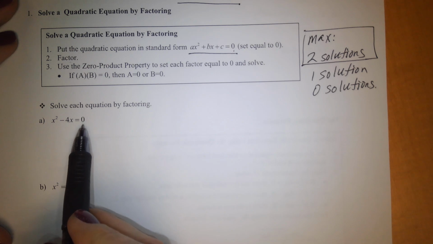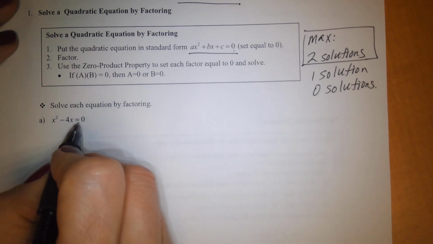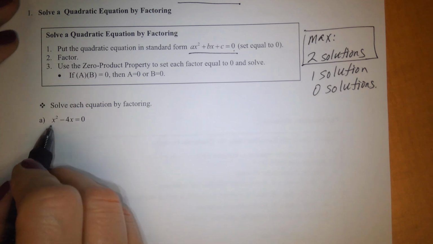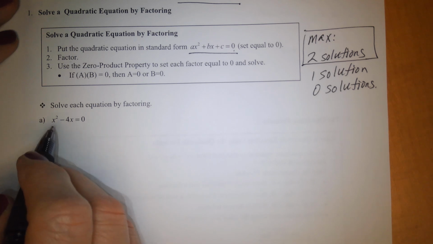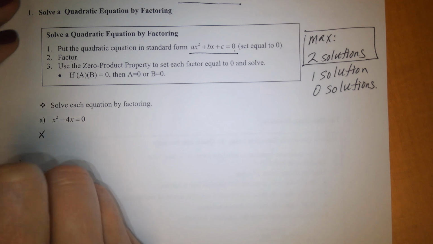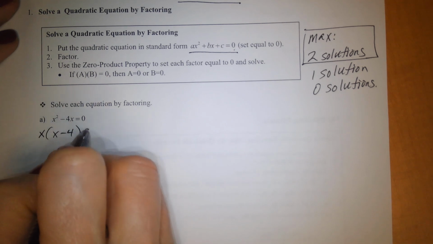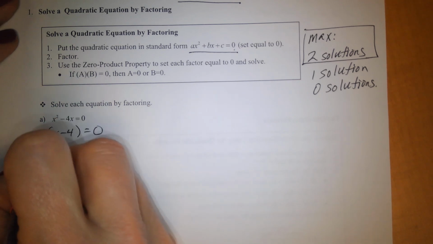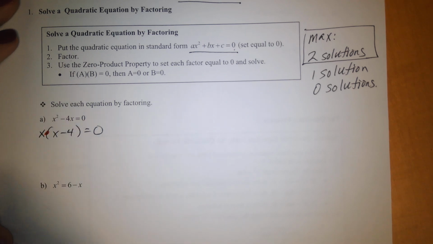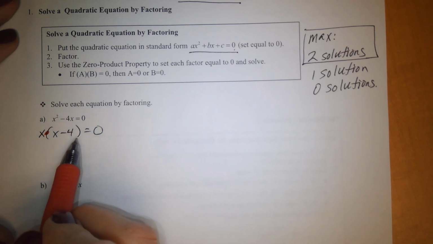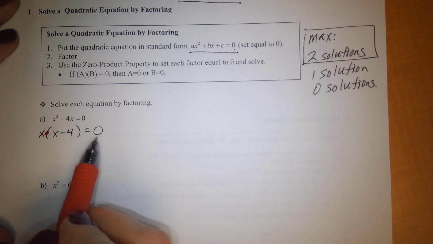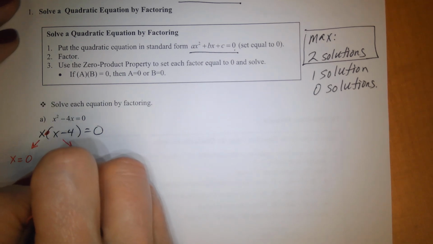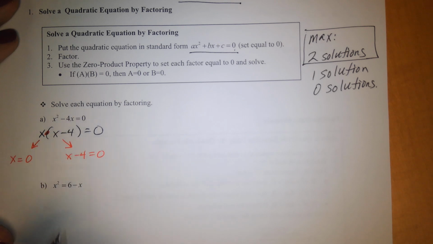To solve this first one, they suggest you use factoring. So we already have it set equal to 0, so the first step is done. Now we move on to factoring. Everything on the left-hand side does have a greatest common factor, so I'm going to pull the x out. Now you'll see that I actually have a product on the left-hand side. There is a multiplication symbol right here that is invisible, so I have x times x minus 4, which is equal to 0. So that means either x is equal to 0 or x minus 4 is equal to 0.